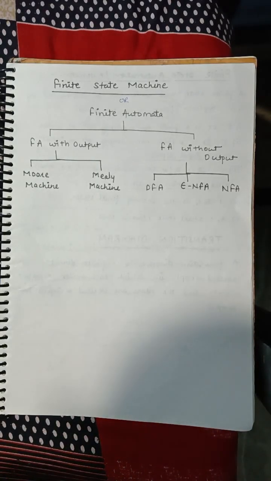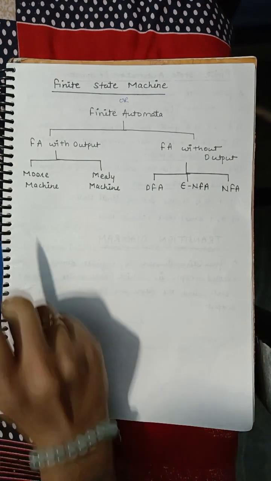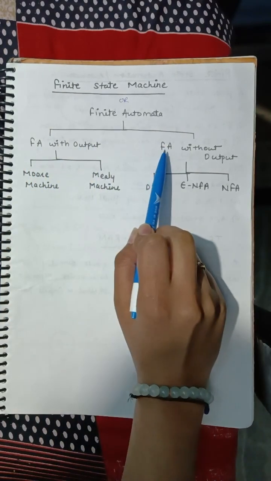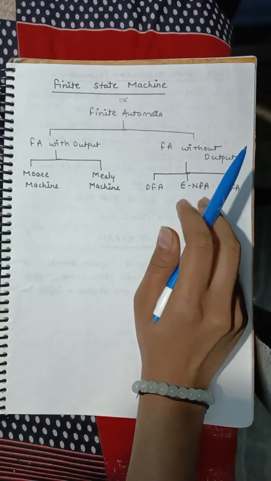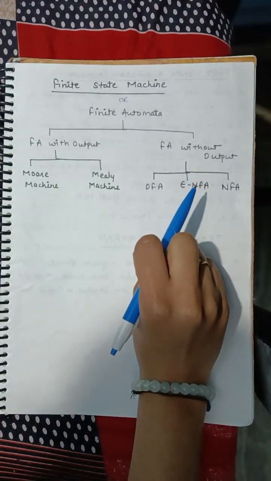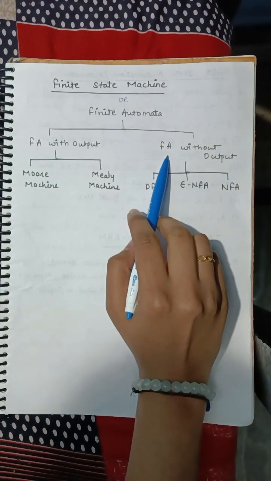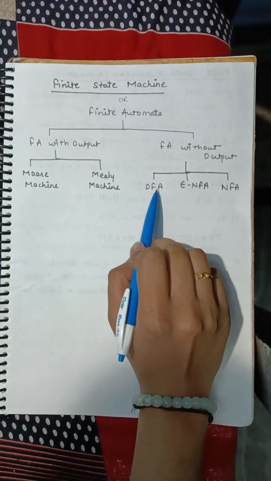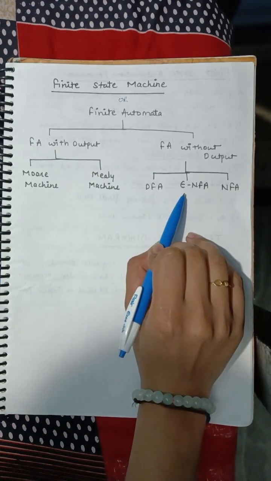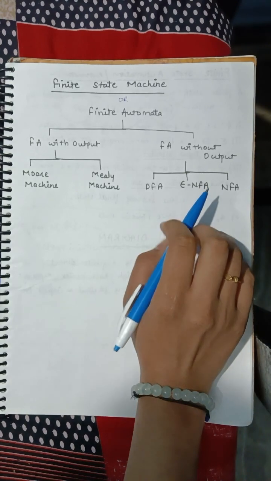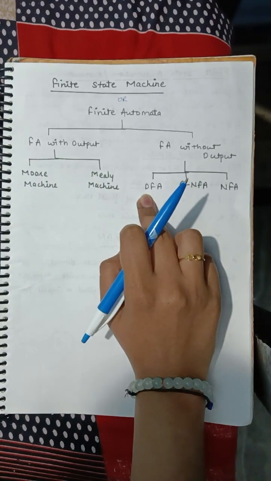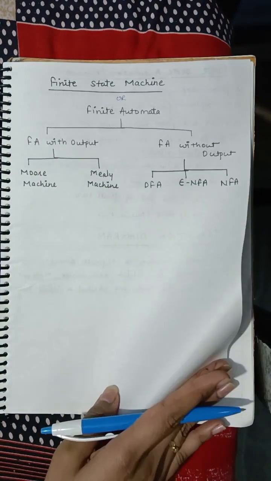In this video, I will tell you about the finite state machine or finite automata. It is of two types: finite automata with output, and finite automata without output. I will tell you briefly about the finite state machine without output and their parts. It is described in three parts, that is DFA, NFA, and epsilon NFA. But mainly it is of two types, DFA and NFA, that is told in this video. So let's start.